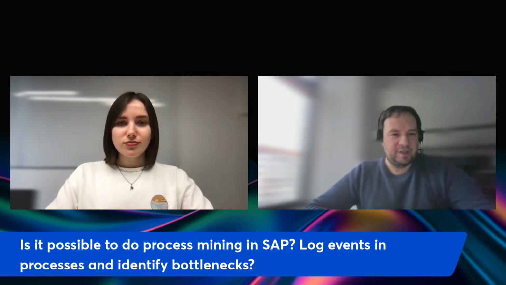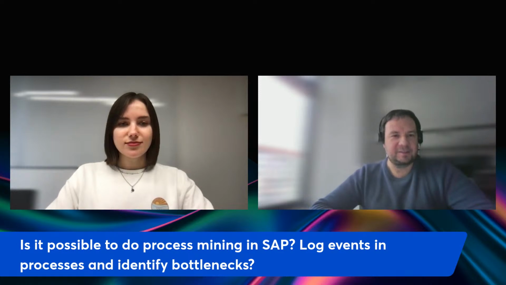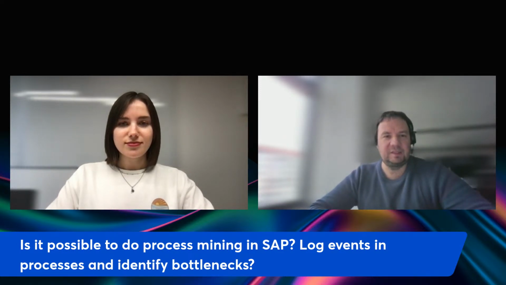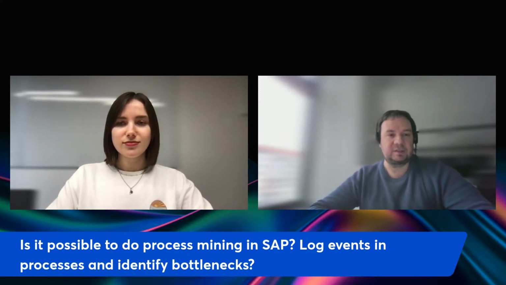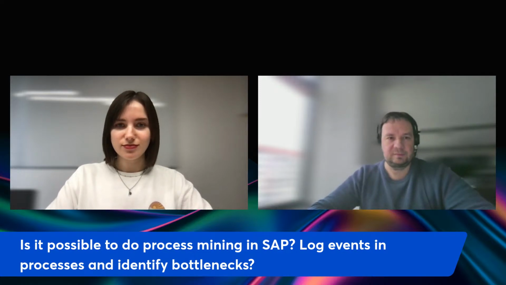The first question: is it possible to do process mining in SAP, log events in processes, and identify bottlenecks? Not sure what's behind process mining in SAP. But basically, bottlenecks, yes, of course, it's possible to identify that with process visibility, so you can always check and understand how your processes are working. Log events depend on what kind of events.